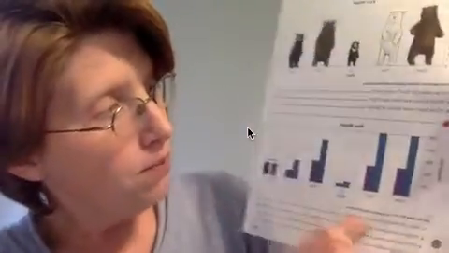Now, look at the bottom. Now we're doing bear weight. Do you see that? Bear weight. So we're comparing. The blue is the males and the purple is the females. So you see the difference there for each type of bear. The bottom has the types of bears, and you're going to answer those questions.